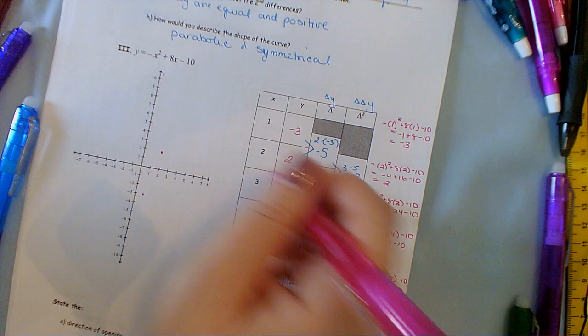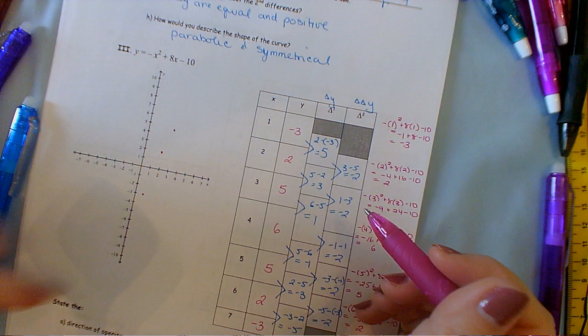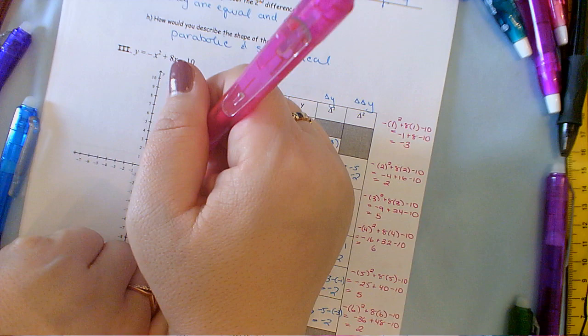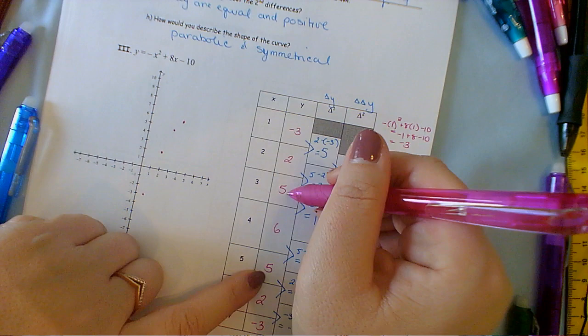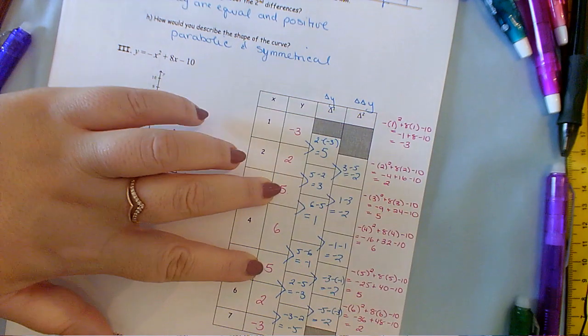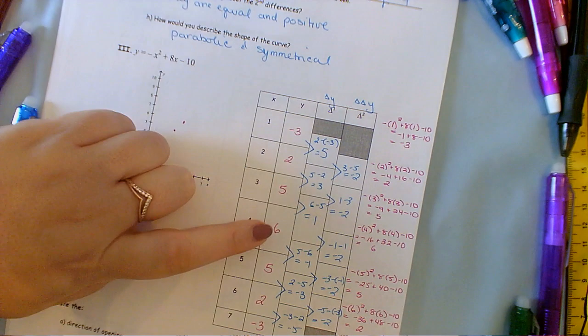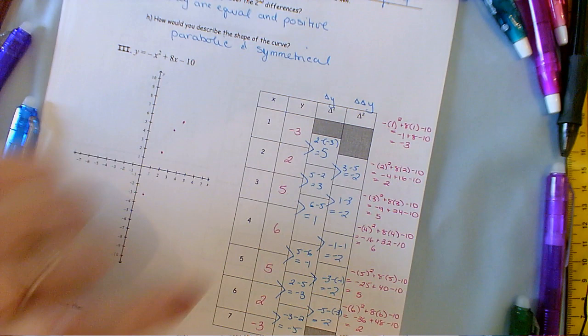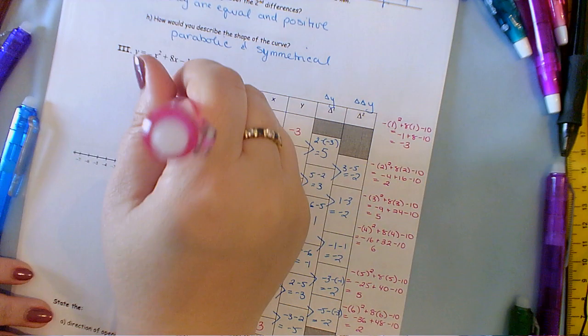3, 5. And again, we go to 4, 6, 4, 6. And then we come back to a height of 5. Right? So you see symmetry. These ones go together, then these ones go together, then these ones. So that tells me this is the vertex. So 4, 6. So right away, I already know my axis of symmetry is here.